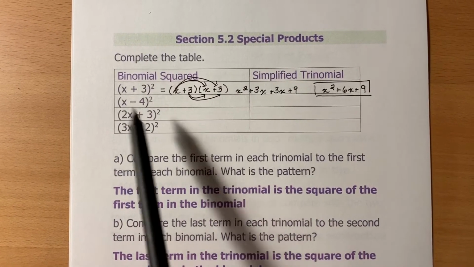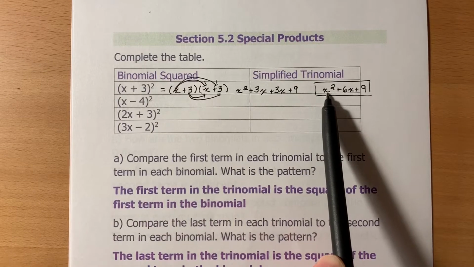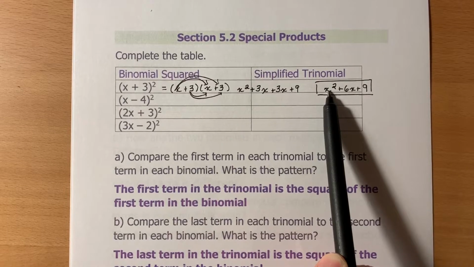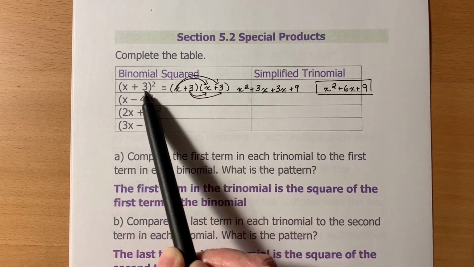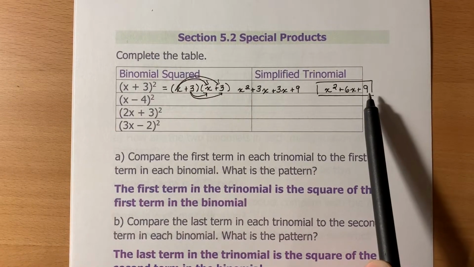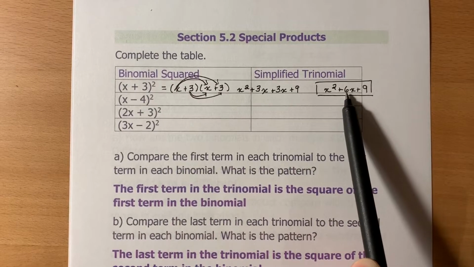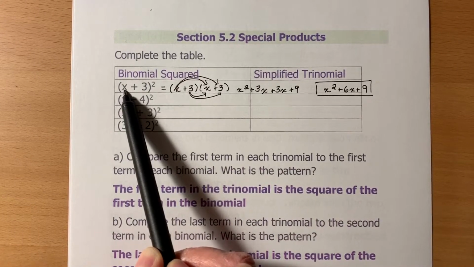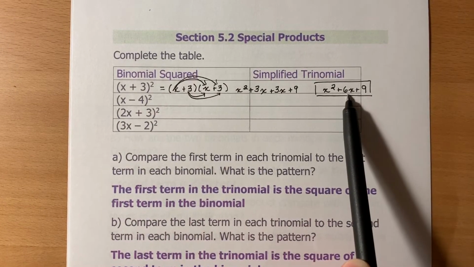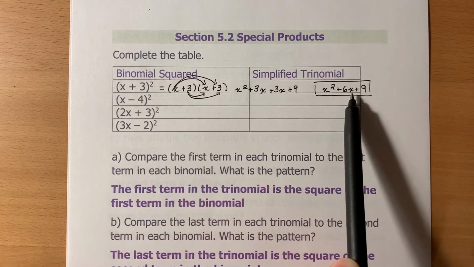So the first term in this trinomial, hopefully you notice, is squared. So this is x, and then you square x and you get x squared. Okay, I look at this 3. If I square 3, I get 9, which is the same as the last term in my trinomial. And the middle is if I take x and multiply it by 3, I get 3x, and then I double it, I get 6x. So what makes this special is you can go from the binomial squared right to the simplified trinomial.